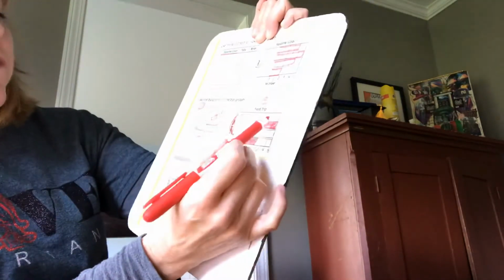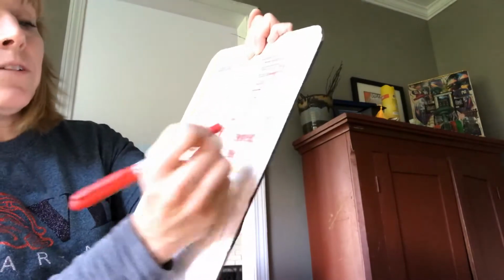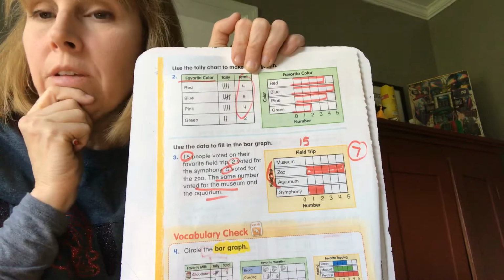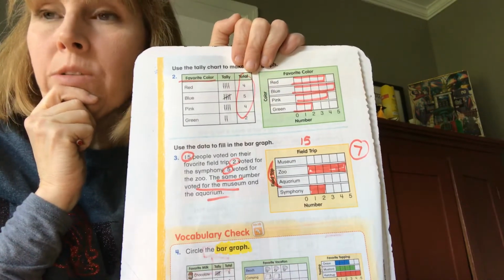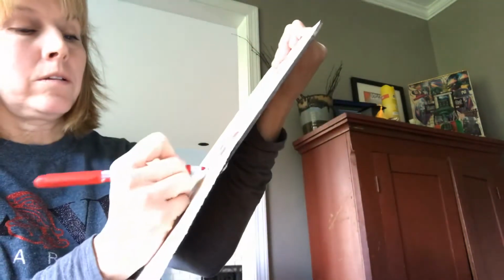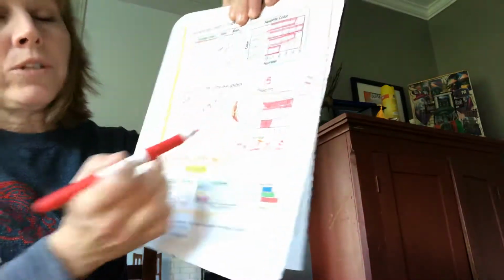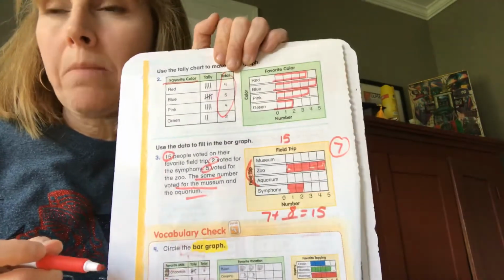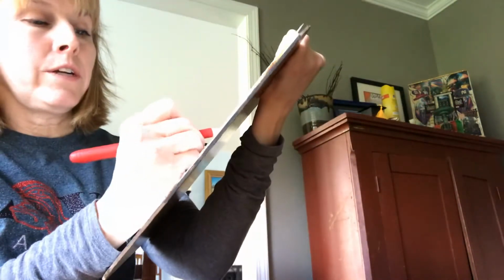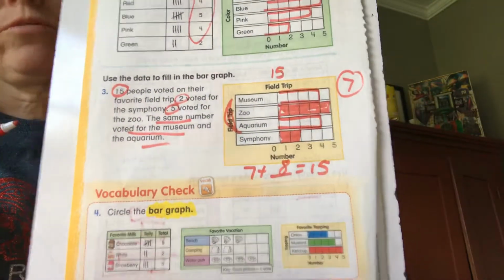So if I have 5 and 2 is 7. 7 to 15, how many is that? So 7 plus what equals 15? And then you can subtract the 7 from the 15 and you'll get an 8. And it's the same number. So again, what doubles makes 8? 4 and 4. So I'm going to do 4 here and 4 there. And there's all your votes.